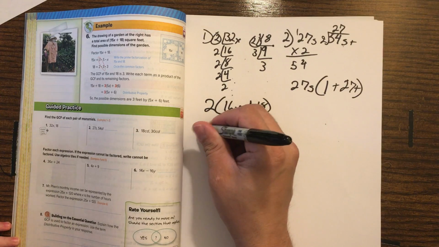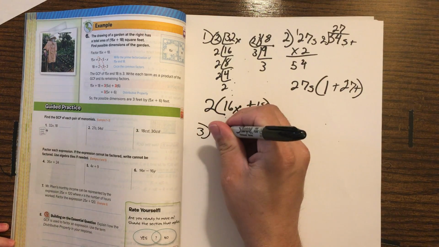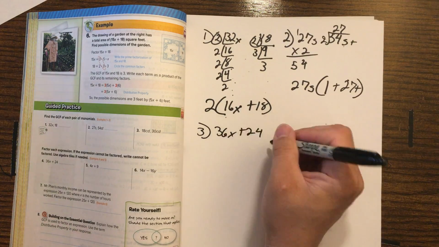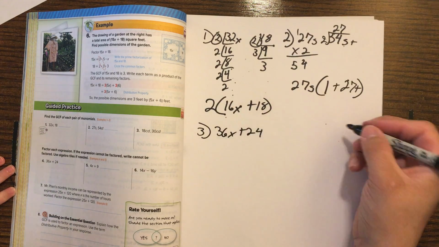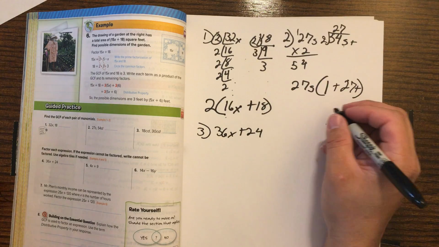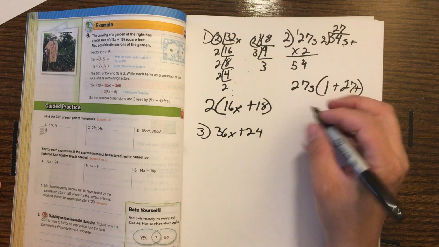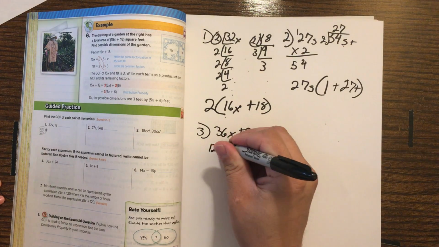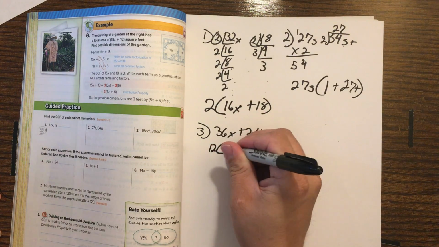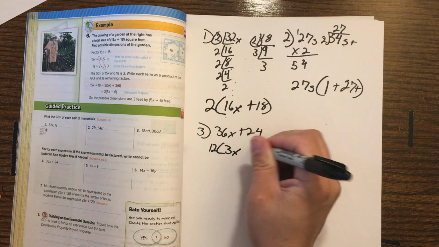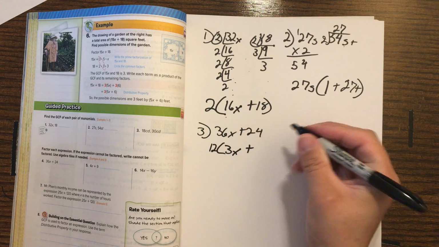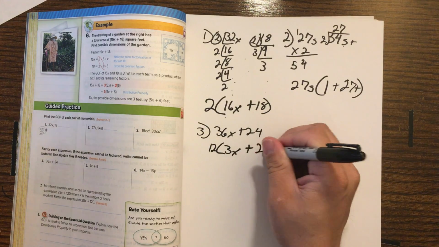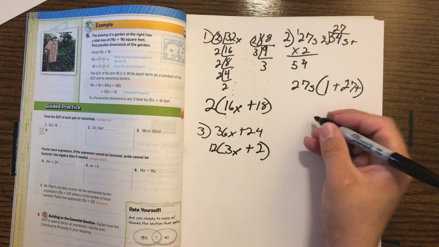So number 3, I have 36x plus 24. So I want to say, what's the biggest thing in both of these? You can factor it out if you don't know. But I would look at both these numbers and say, you know what, they're factors of 12. So I'm going to take 12 into 36. I get 3. And that leaves me with the x. Plus, I can take 12 out of 24. 12 goes into 24 twice. So that leaves me with 2.